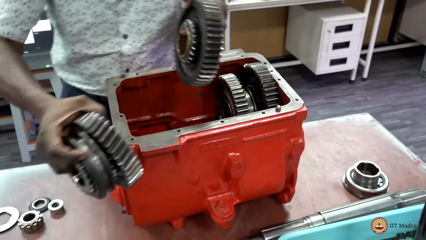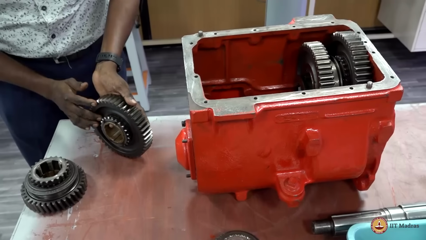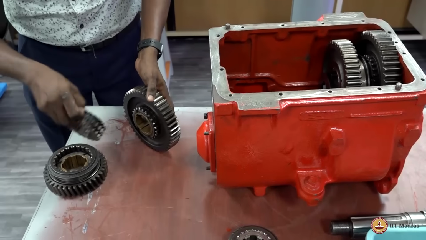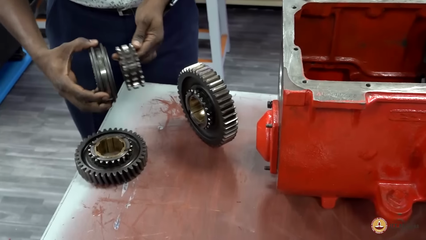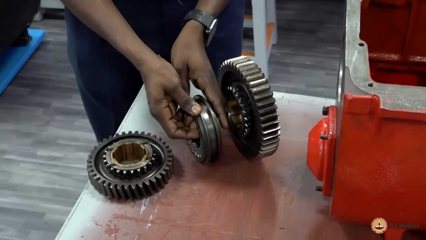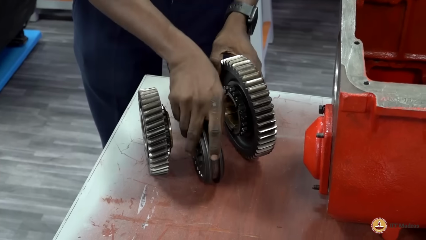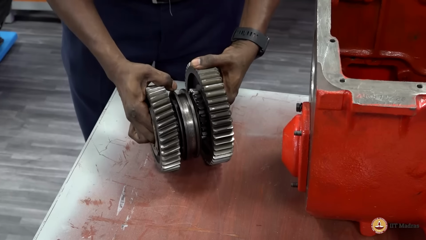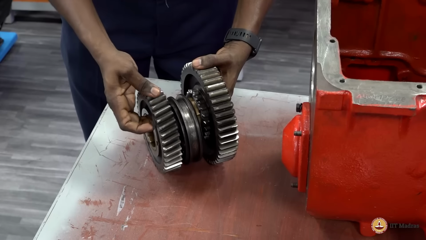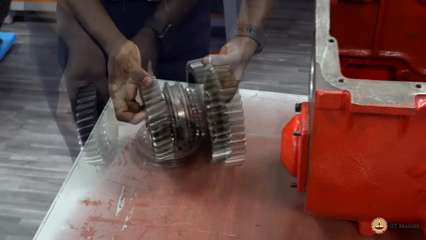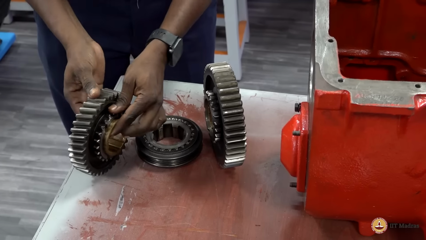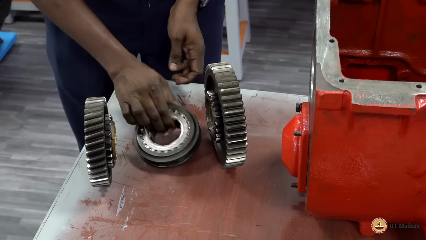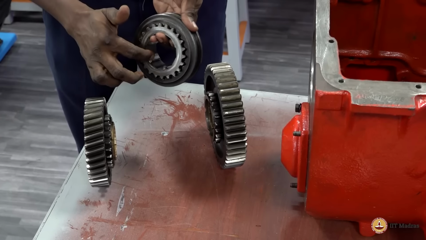This constitutes a set. As you can see, the main shaft gear has clutching teeth here. It is used to engage the sliding dog, so this constitutes a set. Okay, so in a real assembly, it will look like this. As the main shaft rotates, the gears are independent and rotate freely without any problem. So once again I repeat, the main shaft gear has no splines inside. It is free to rotate on top of the main shaft. But in between there is a dog that rotates along with the main shaft.